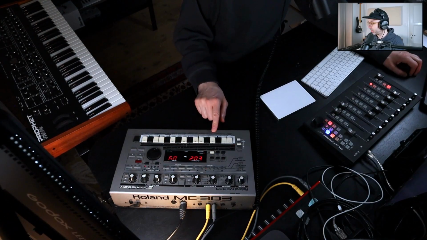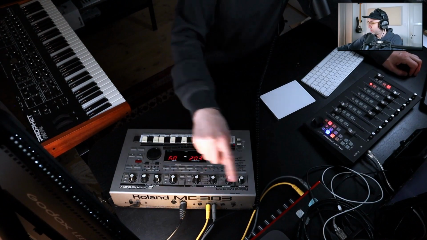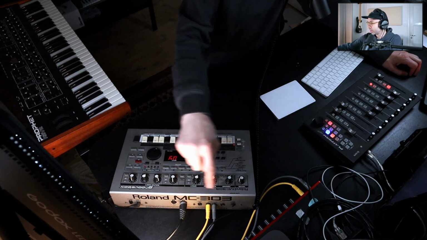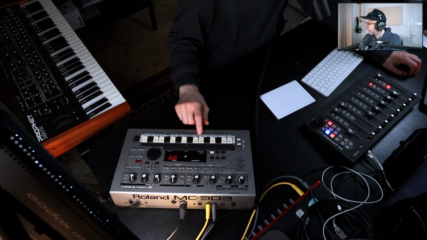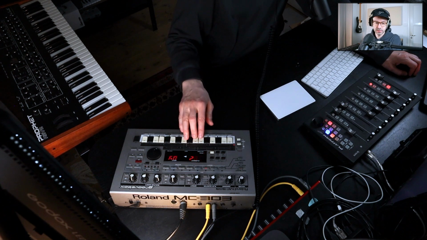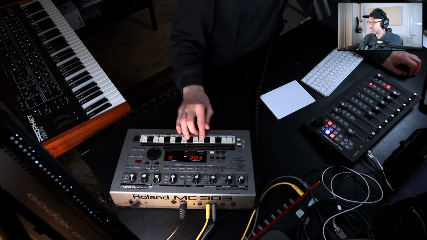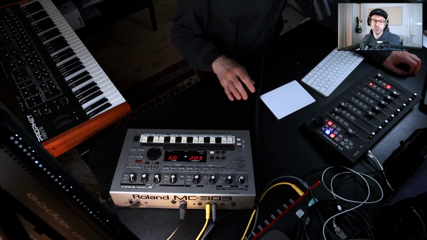So as you can see here on the desk, my sound card is here. It uses a MIDI cable to go out of the sound card into the MC-303. I'm going to use the sound 9 from Bank 2. That sounds like this. For the demo of this video.